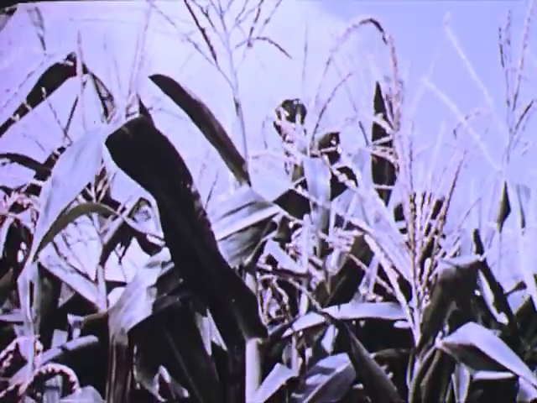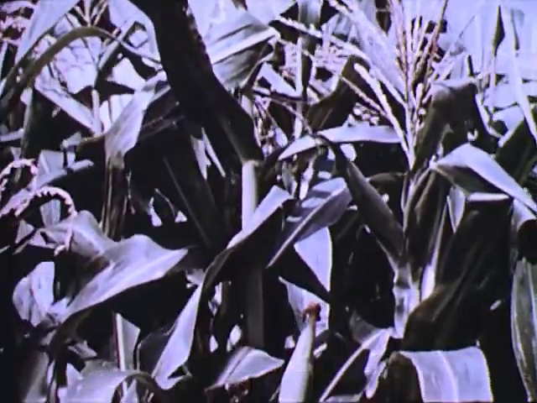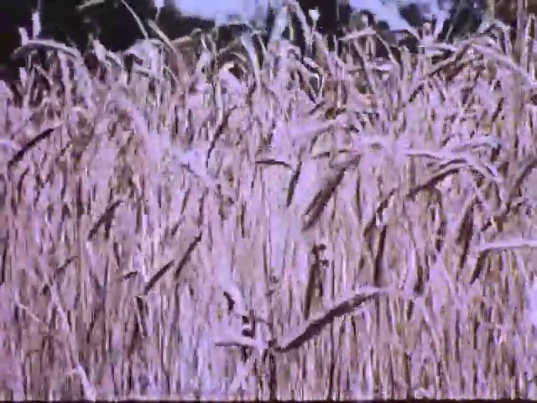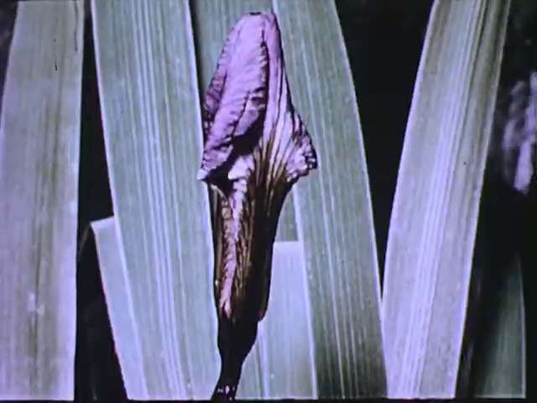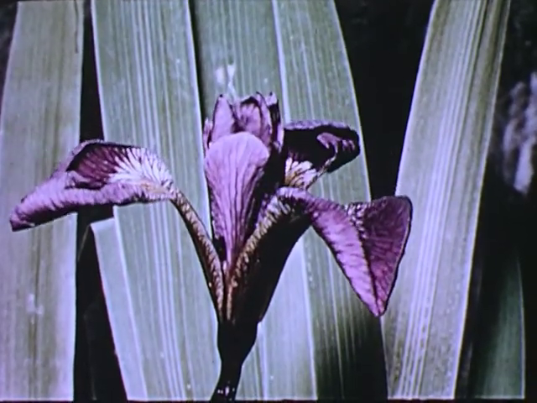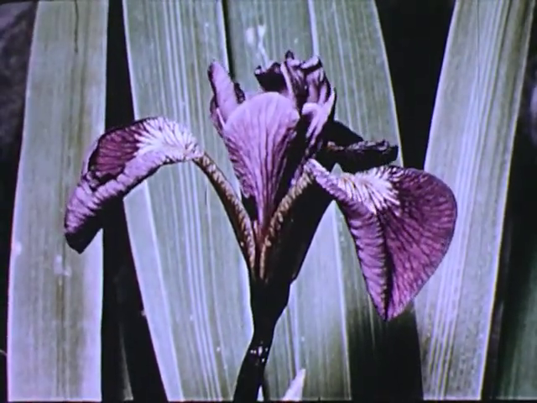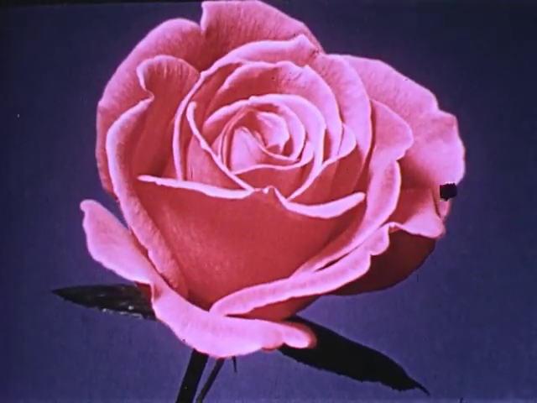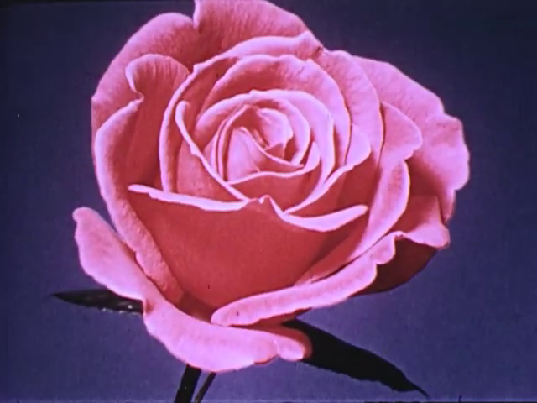We must rely on the processes of pollination for much of our food, as in flowering plants of corn and rye, and for much of the beauty in our world. For it is from flowers that seeds are produced, and from seeds new plants develop from generation to generation.